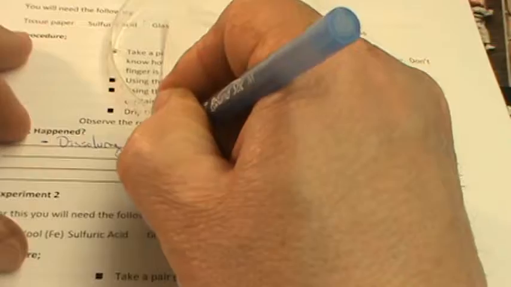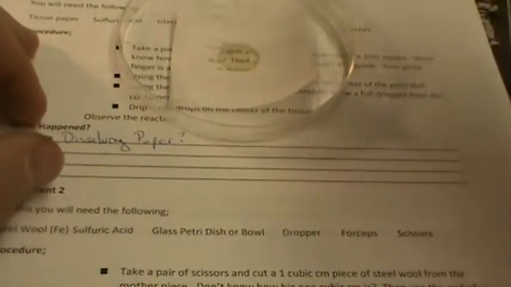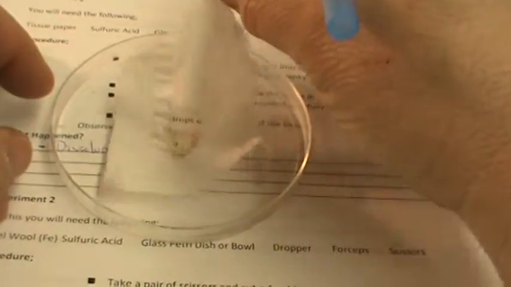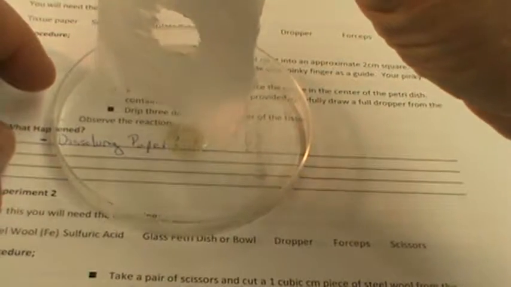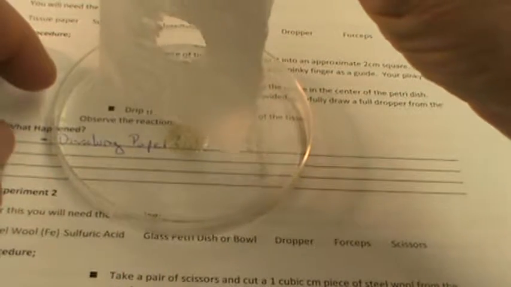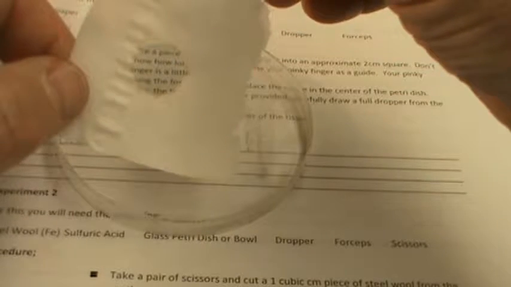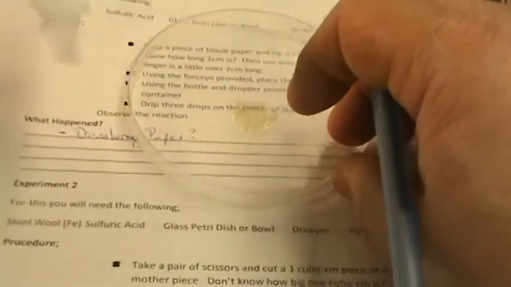We are dissolving the paper? If I take hold of this little piece up here and lift up, oh my gosh, look at what just happened. There's a hole in my tissue paper. And let's look around the edge. It looks kind of burnt. That is a chemical burn.